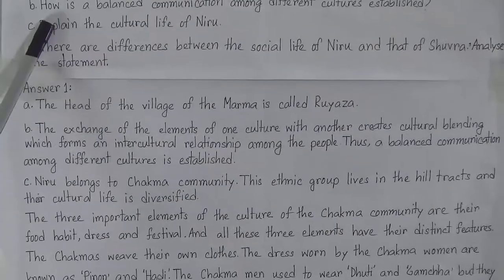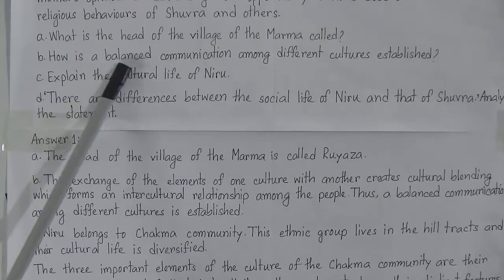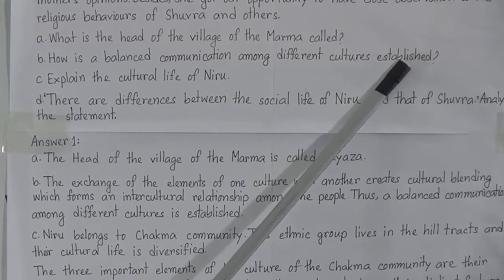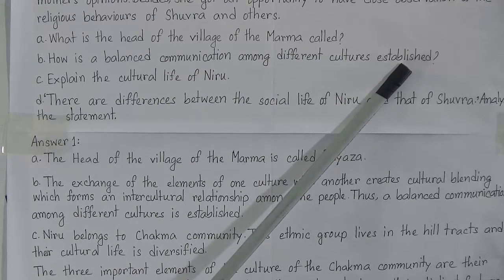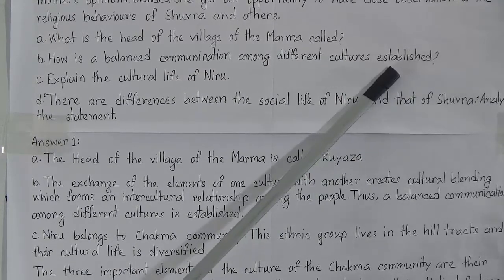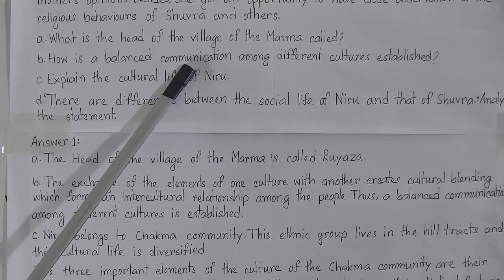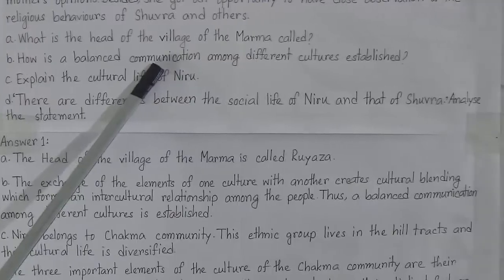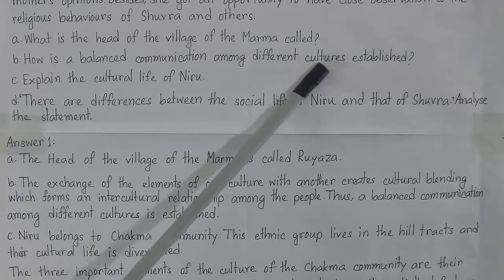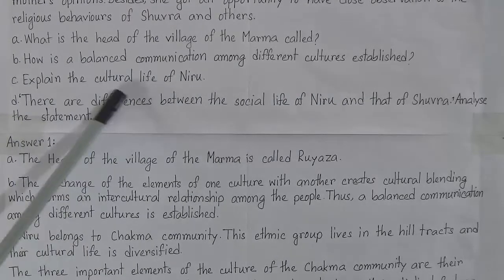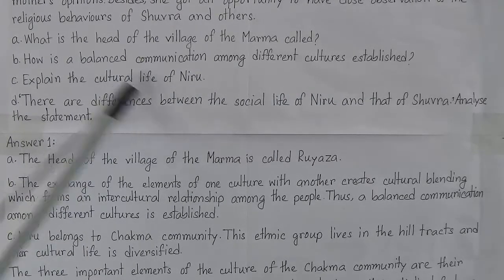Now question number B. How is a balanced communication among different cultures established? This question carries 2 marks. How could you balance communication among different cultures? Yes, we know that it is through cultural blending.